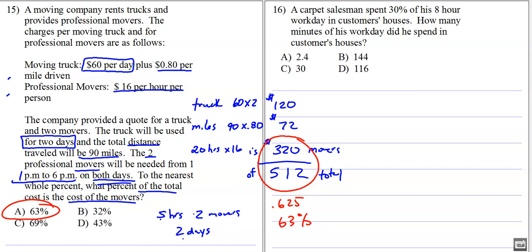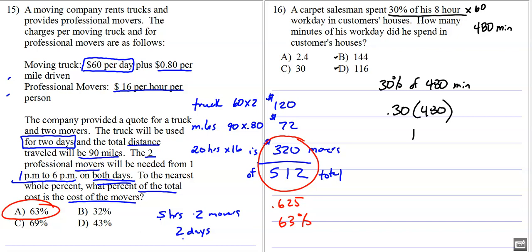Carpet salesman spends 30% of his day. Okay, that's a long time. A third of his day almost. How many minutes did he spend in customers' houses? Well, a third of a day is a lot of minutes. So I'm leaning towards one of these two. But to figure it out, I need to change this 8 hours. I need to times it by 60 and figure out that, hey, my full day is 480 minutes. So what is 30% of 480 minutes? So I do 0.30 times 480, and that comes out to be 144 minutes. So the correct answer there is B.